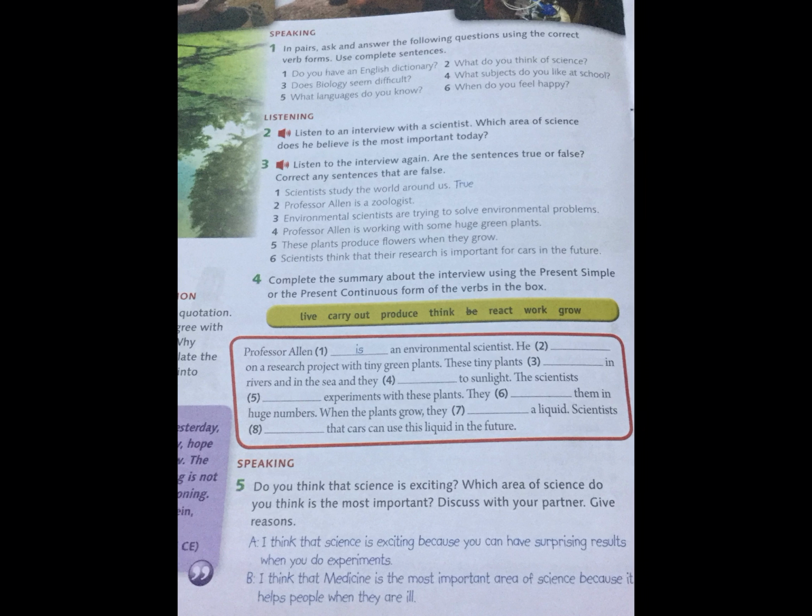Okay, 2 is listening. Skip that. 3 also is the interviewer. Let's see. 3 also, yes. So let's go down to 4. Let's go all the way down to exercise 4.